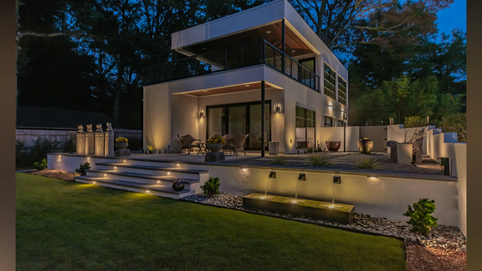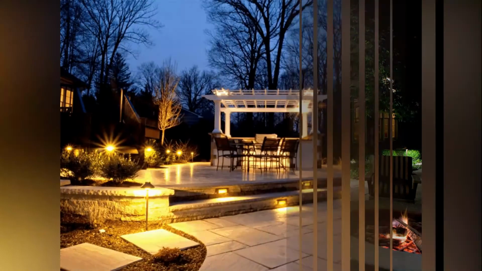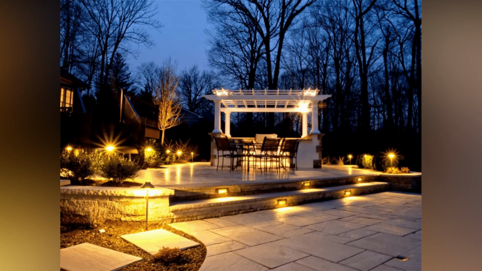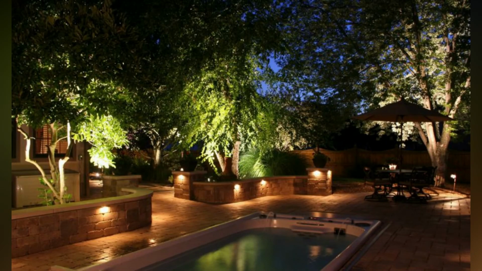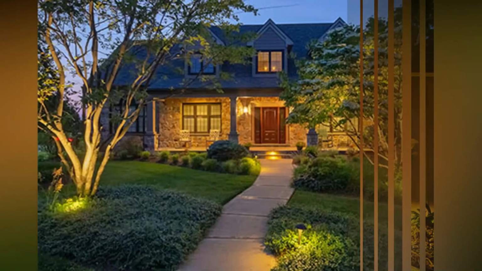Next one is the proportion. Proportion refers to the size relationship of all the features in a landscape. This includes vertical, horizontal, and spatial relationships. Short people, tall people, and children all perceive space differently. Proportion in landscape design extends to building size, lot size, plant size, areas of plantings to areas of open space, as well as the use of the landscape.